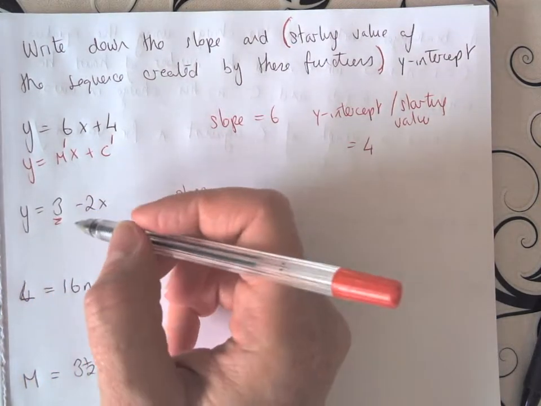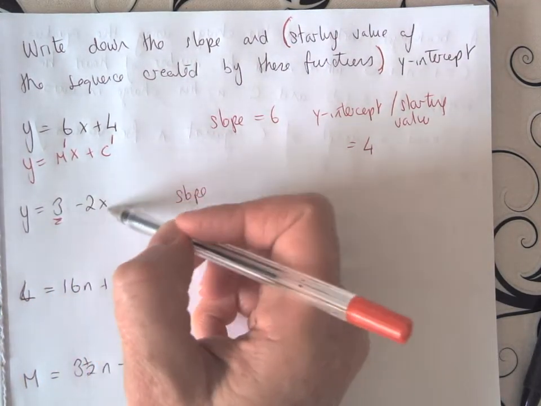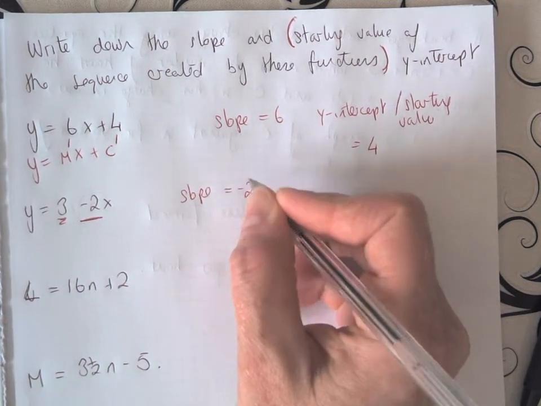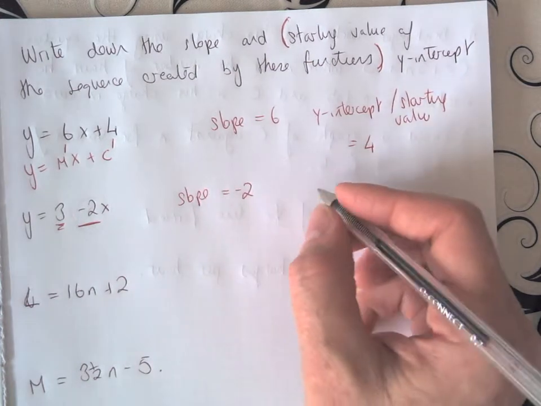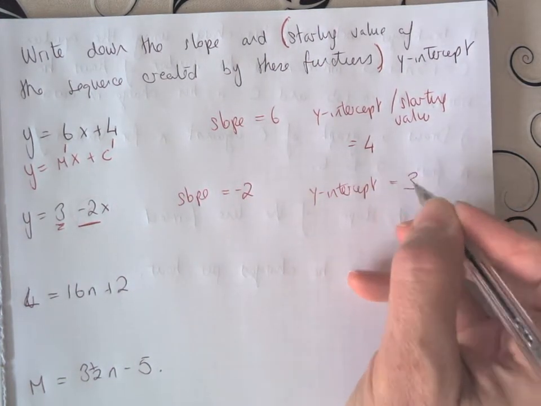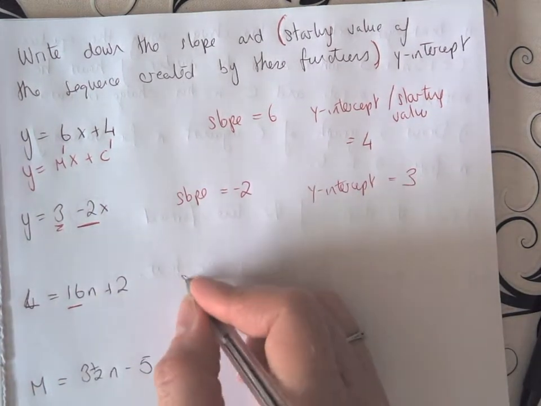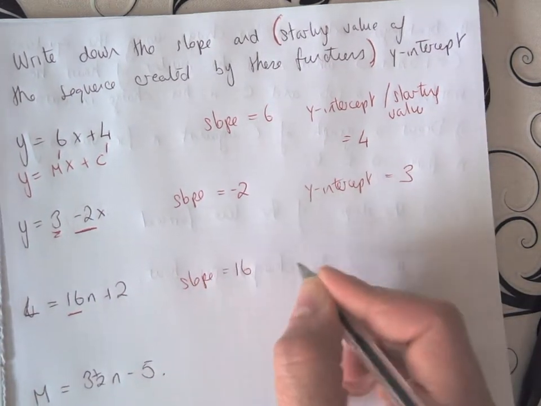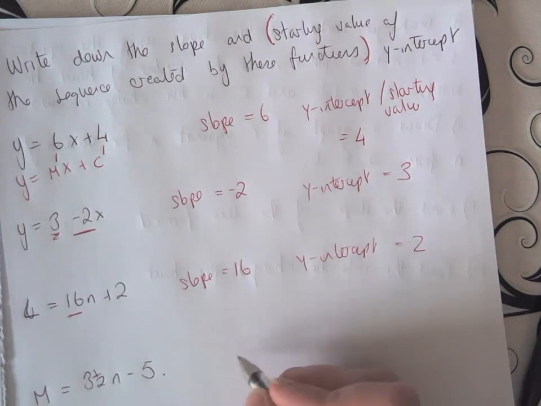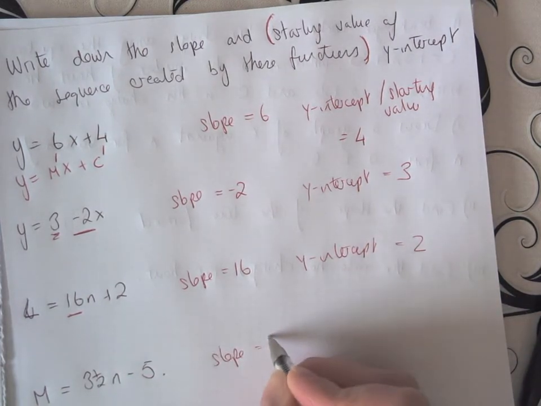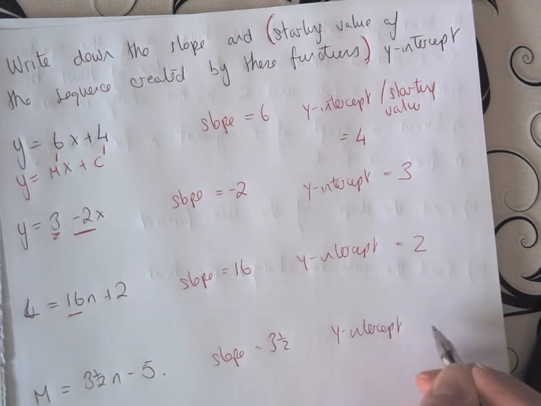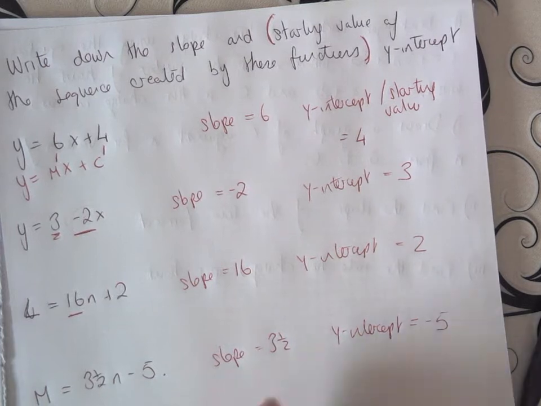So be careful. They've written this second, so it's the number with the x. Slope is equal to minus 2, so this is a negative slope. Your y-intercept is 3. Here your slope is 16. Your y-intercept is 2. And here the slope is 3.5 and your y-intercept is minus 5. Okay.